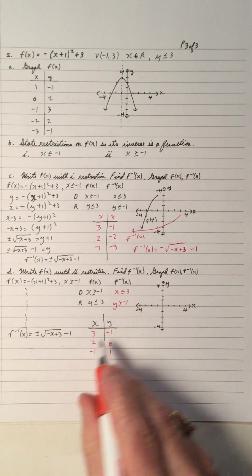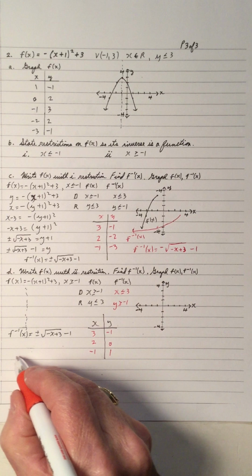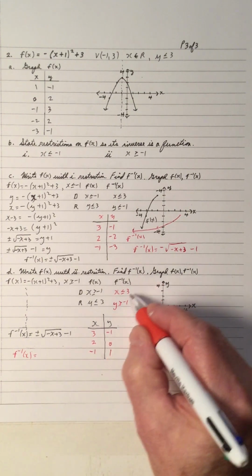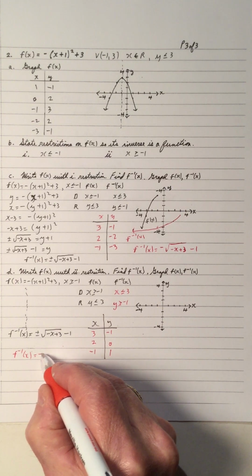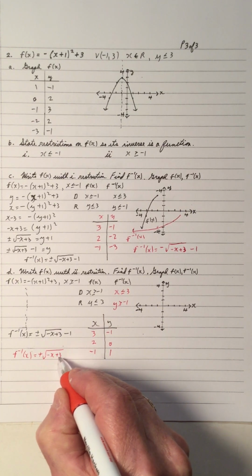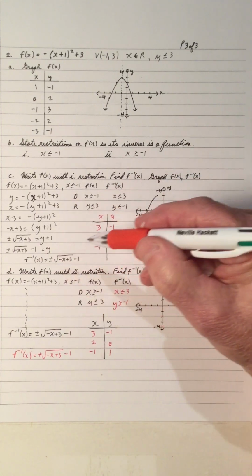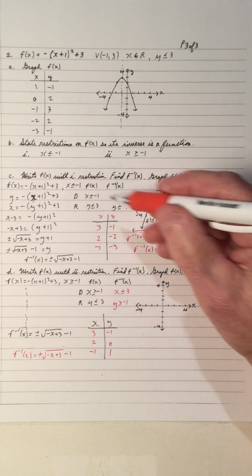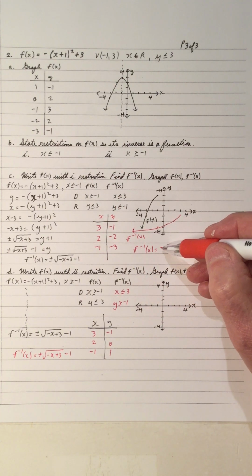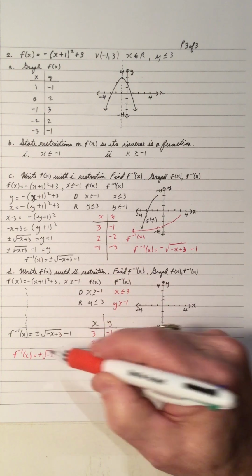That means that y values are greater than -1. So that means the f to the -1 of x is greater than -1, which is the plus. So that's the positive of the root of -x plus 3, minus 1. Again, the left side is the negative. X is less than or equal to, so it's the negative. And this is the right side, so it's the positive.